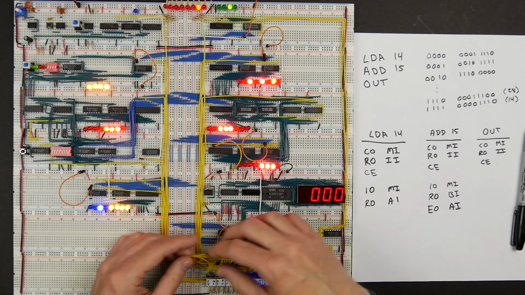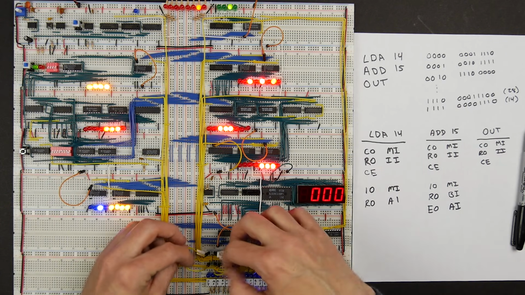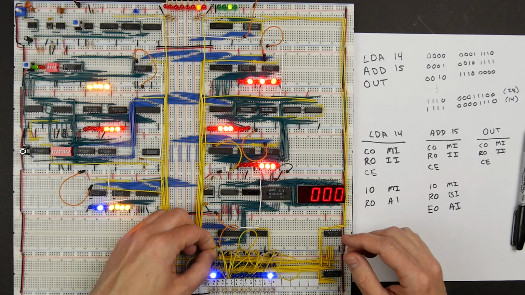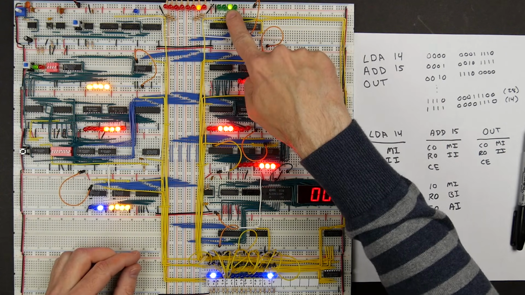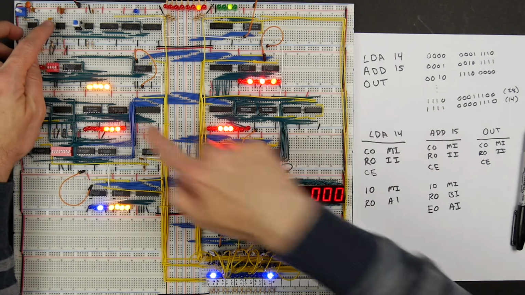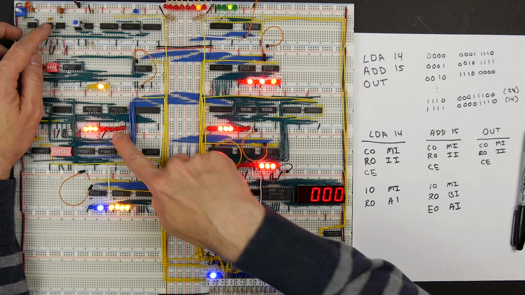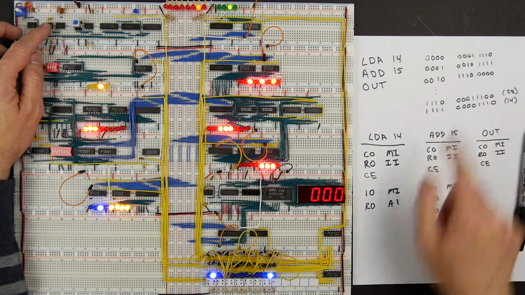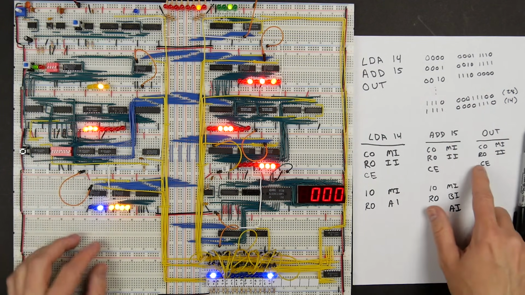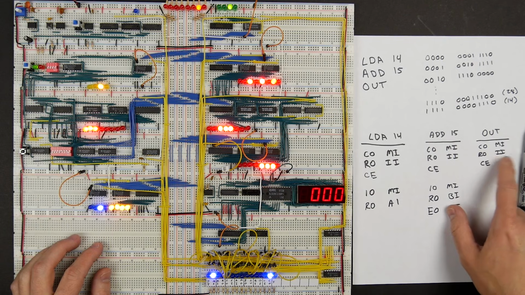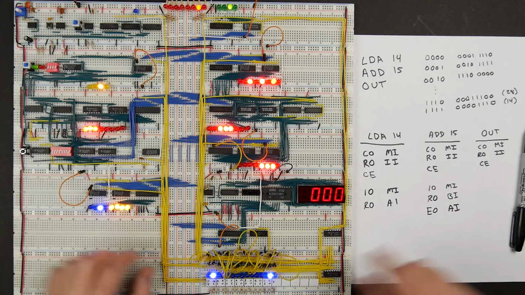So counter out and memory address register in. And the counter is pointing at 2. So that should put a 2 in the memory address register, and it does. And so now if we look at what's in memory there, we see the next command that we're going to execute. So we're moving on. Our next thing we're going to do is RAM out, instruction register in. We want to move this into the instruction register.